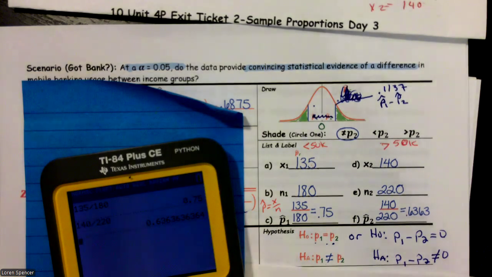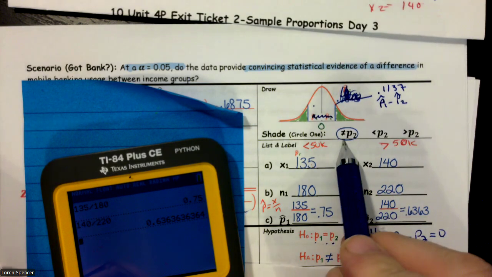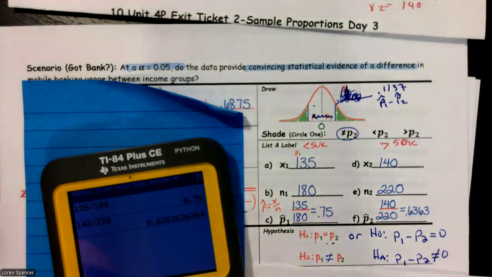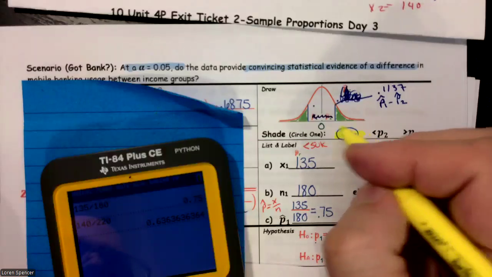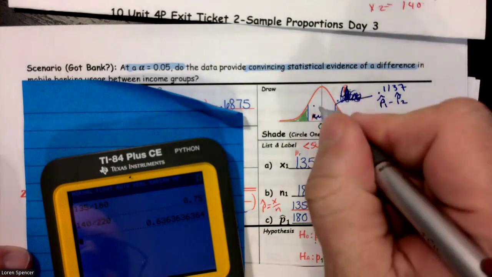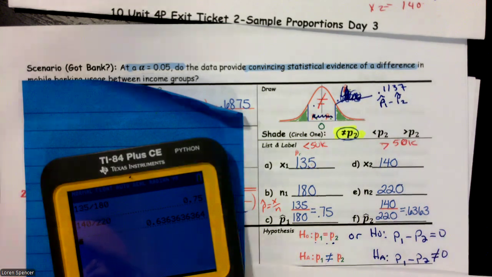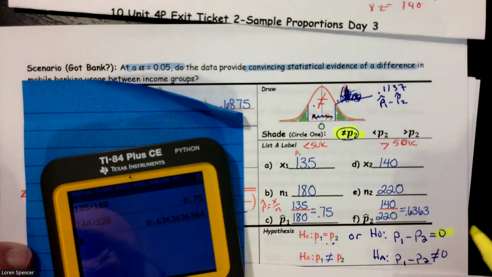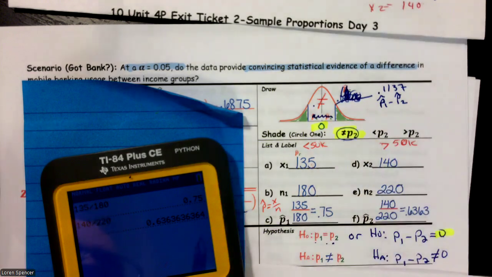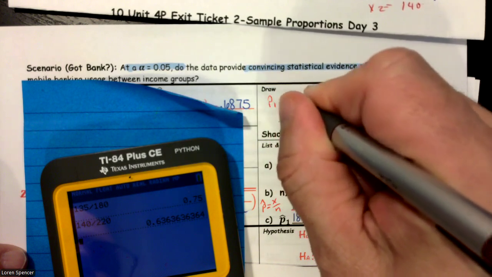Basically, if there was no difference, if I subtract them, it's the same. If you have $5 and I have $5, there's no difference in the amount of money we have. We subtract the two, we get 0. So we said difference, no difference. So we're looking for the not equal to, which means we have a two-tailed test, which means we have to shade both tails. And based on the fact of no difference, we have a 0 right there. That's what we're centered on.